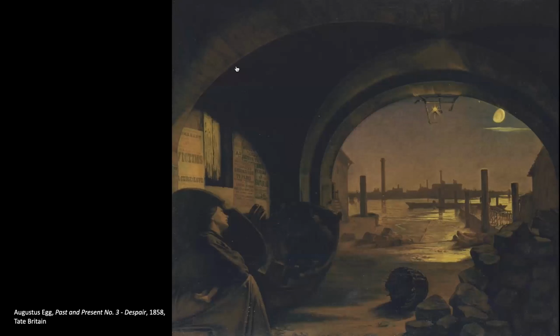The final picture shows the mother, but notice the moon and the cloud. It's exactly the same moment as her children are sitting in that bedsit looking out of the window, and at that moment the mother is underneath an arch.